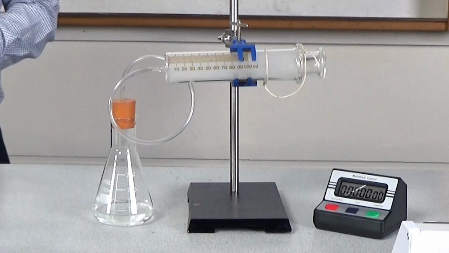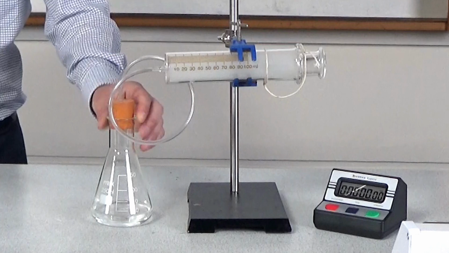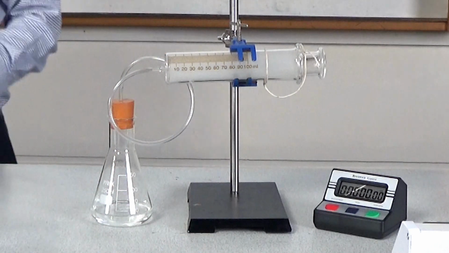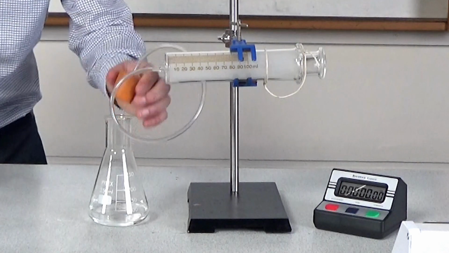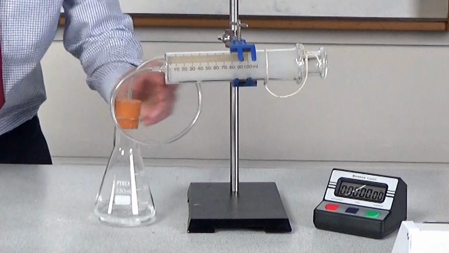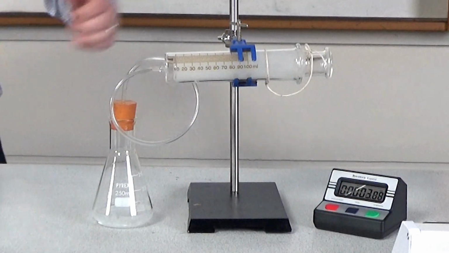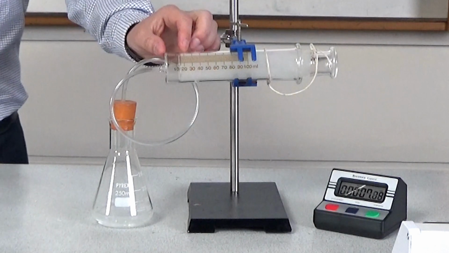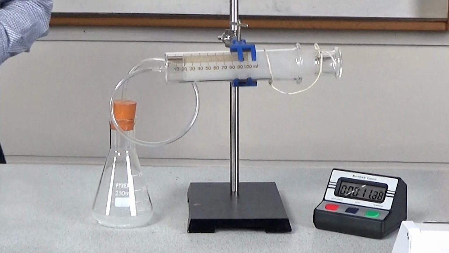The first method I'm going to show you uses a gas syringe connected to a conical flask via a delivery tube. And I've already got in here some hydrochloric acid. So I'm going to add some magnesium and then very quickly replace the bung, and at the same time start the stopwatch. And what I would do to measure the rate of reaction is every 10 seconds or every 30 seconds, read off the volume of gas that's being produced by the reaction.